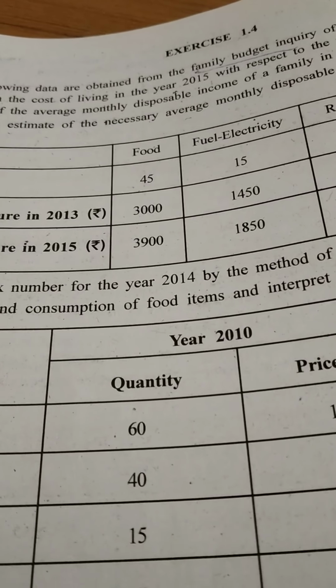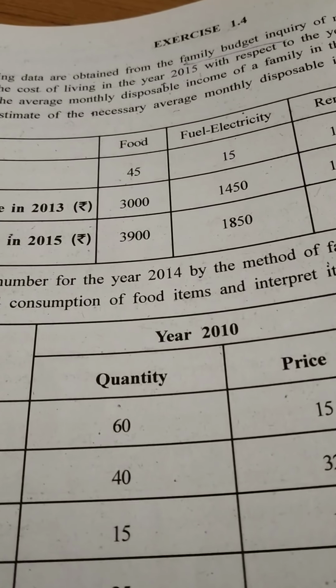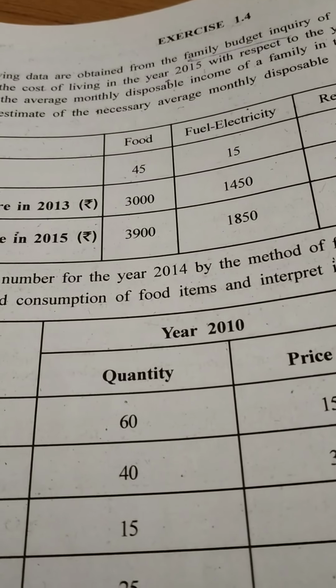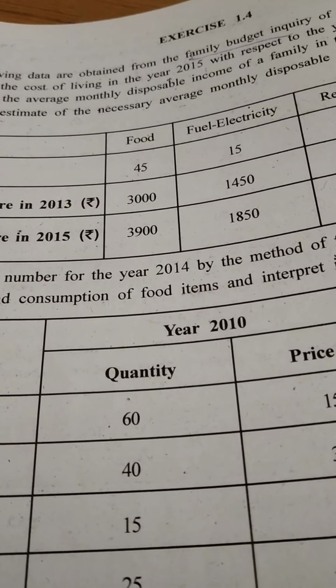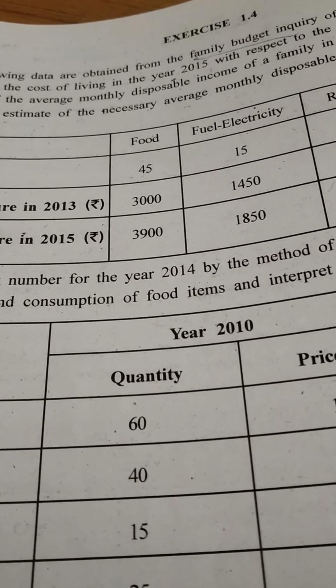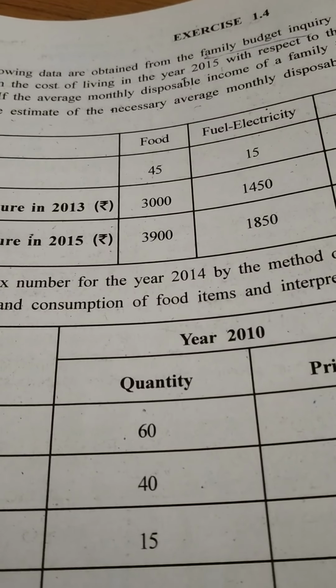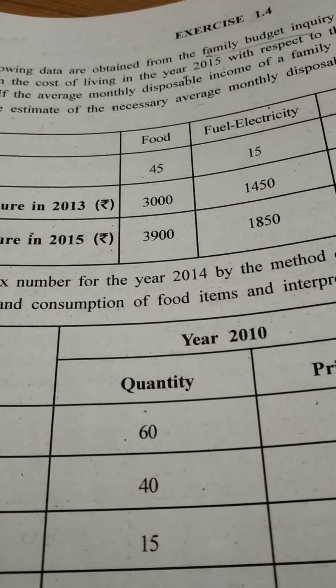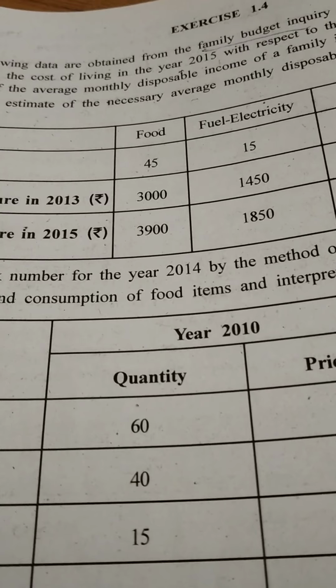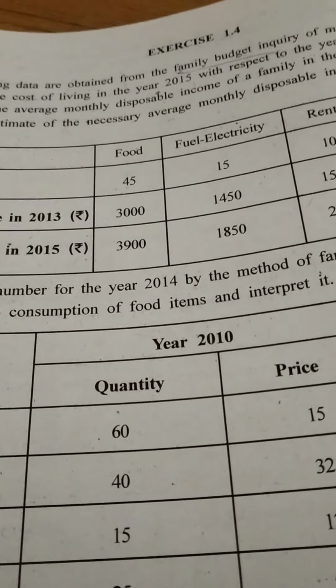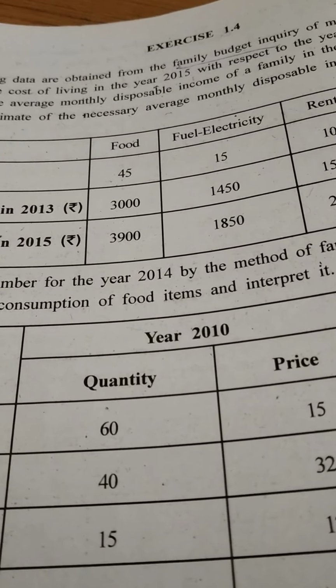If your income is increased by 8 to 10% every year, then there is no real increase, because side by side inflation also increases. If your income is increased by 20% or more, then we can say that there is an increase in income, because inflation also increases side by side, that is 8 to 10%.